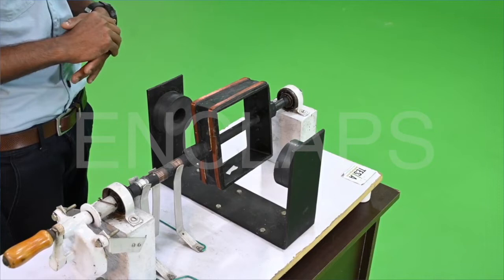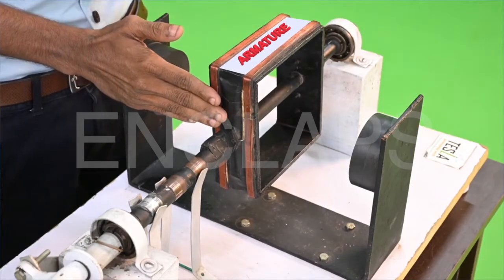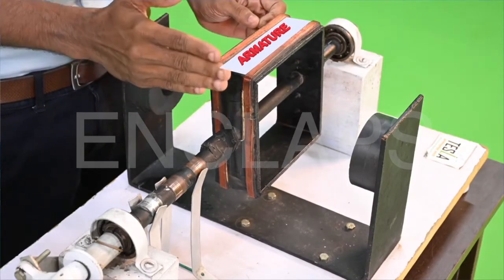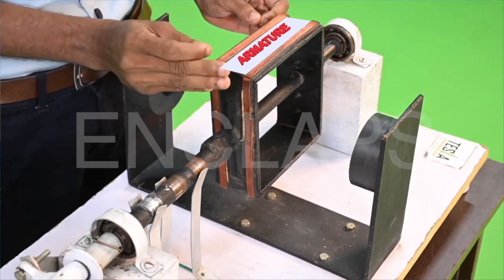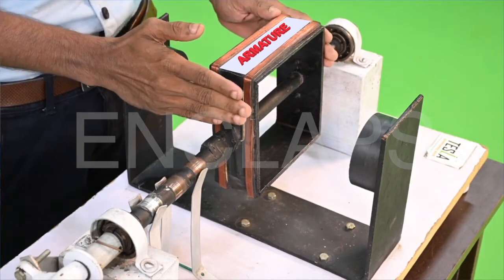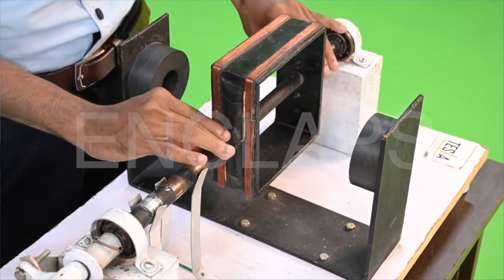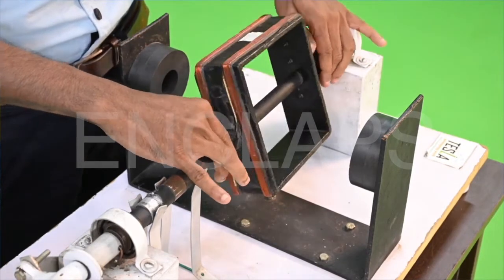This is the working model of an AC generator. Let's see what are the important parts. Armature is one of the main parts in a generator. We have studied that it is an arrangement where insulated copper wire is wound over a soft iron core. The armature sits in between two powerful magnets and that can rotate freely about an axis.